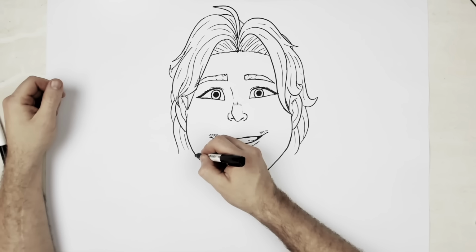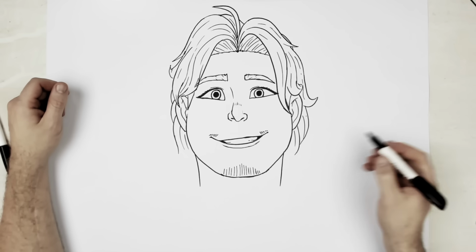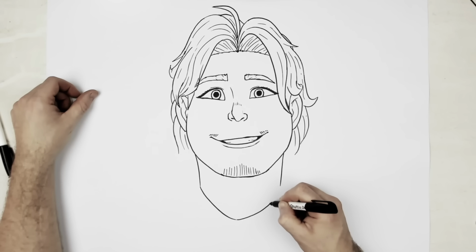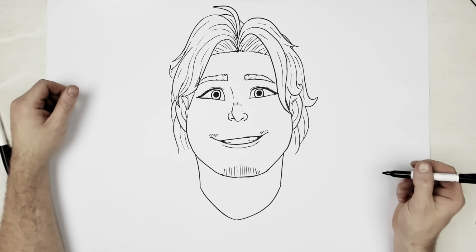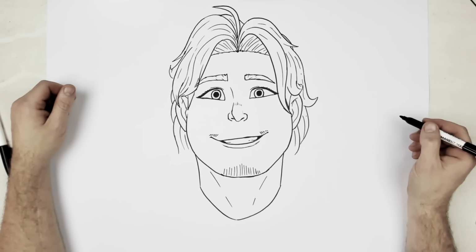Right, so neck. Collar of his t-shirt. Like some neck sort of muscle lines there.